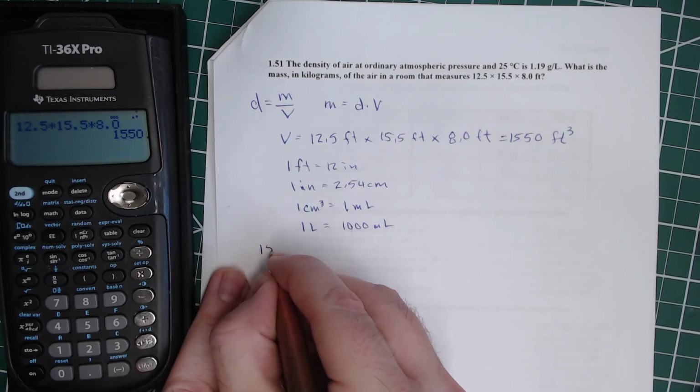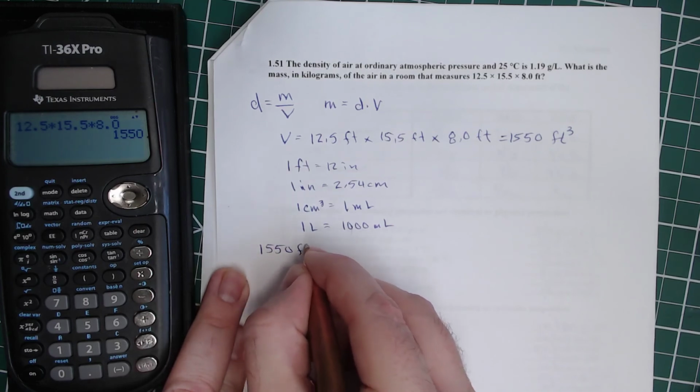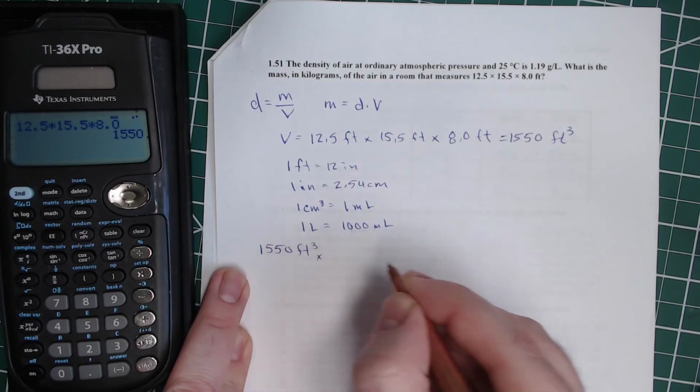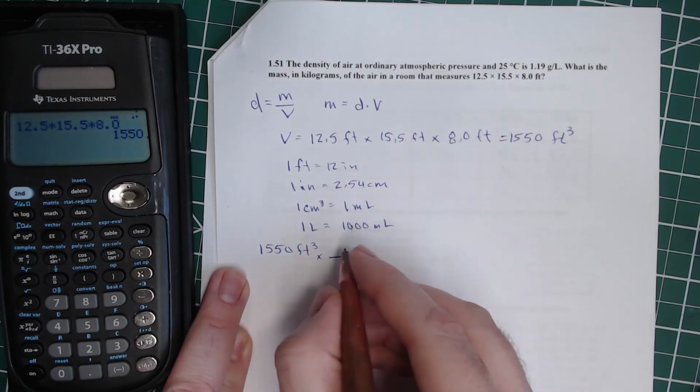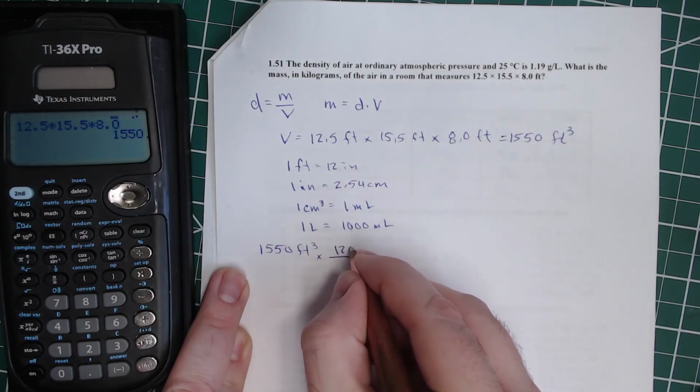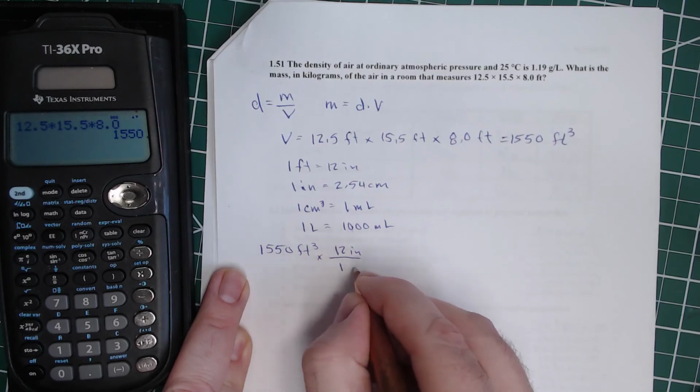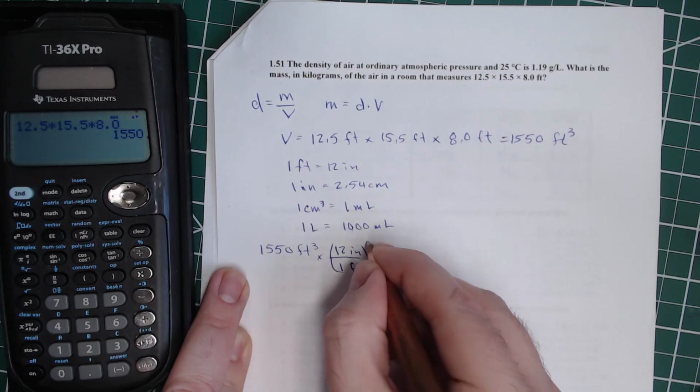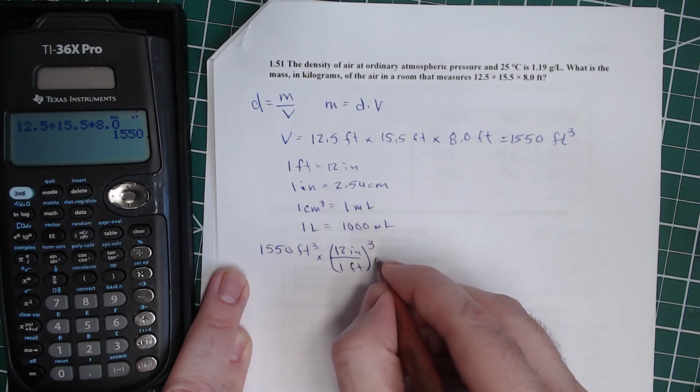So we'll do 1,550 cubic feet. We'll go to cubic inches first, so 12 inches over 1 foot, but remember to cube that conversion factor.